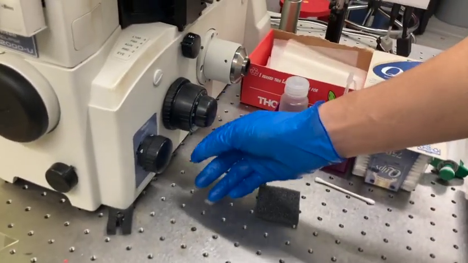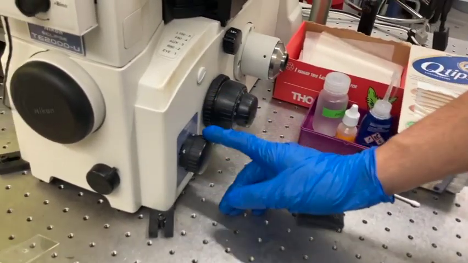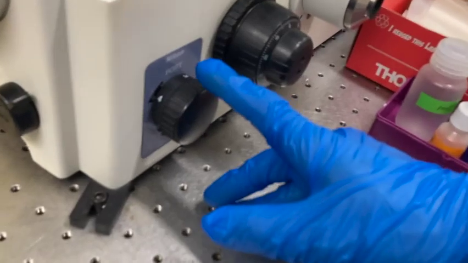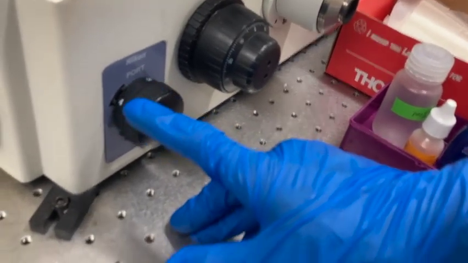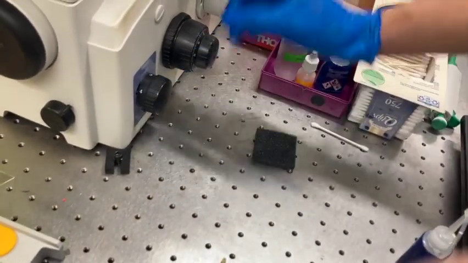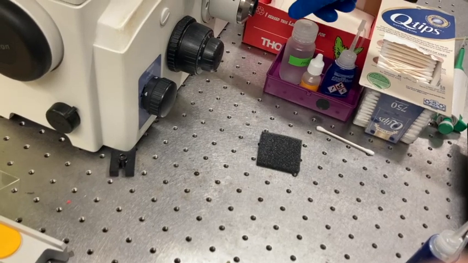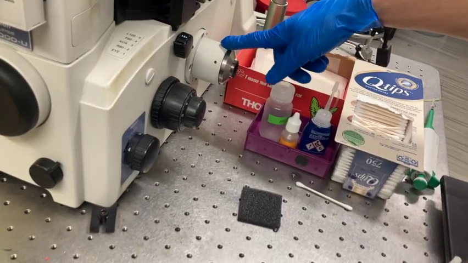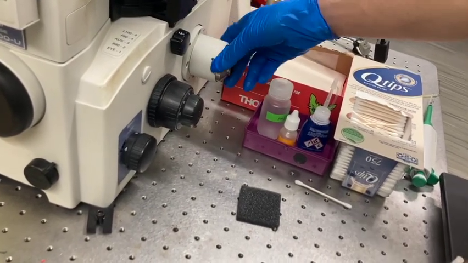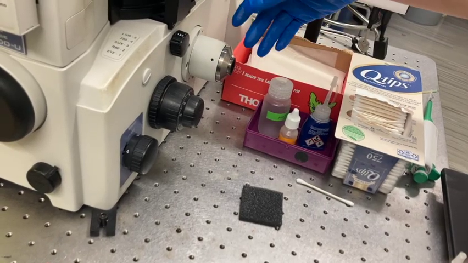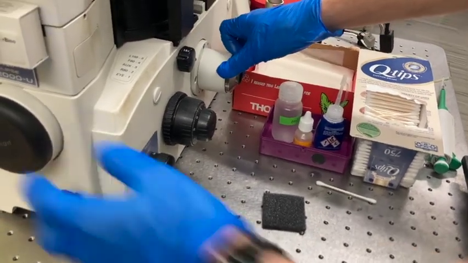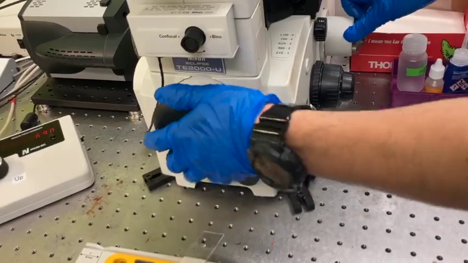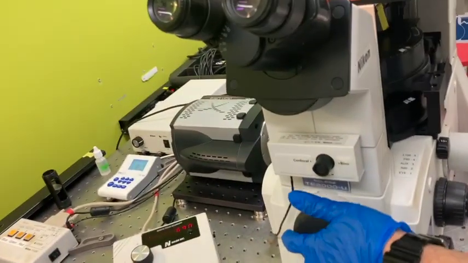So yeah, this is to adjust the focus. This is obviously to switch between the ports. So we have one port here. This port is for connection of a camera. We can connect a camera here, and also we can connect it here. And also right now we have it on the left side.